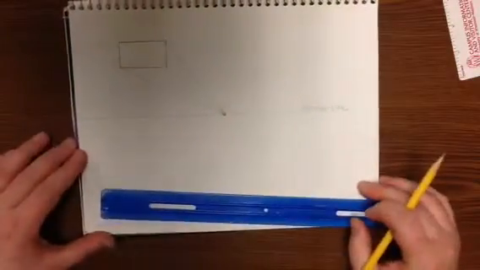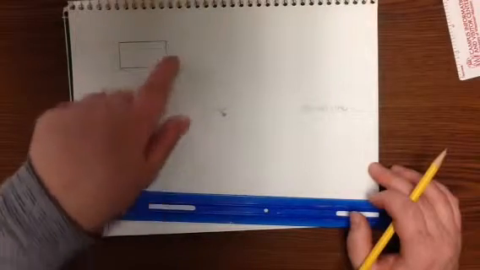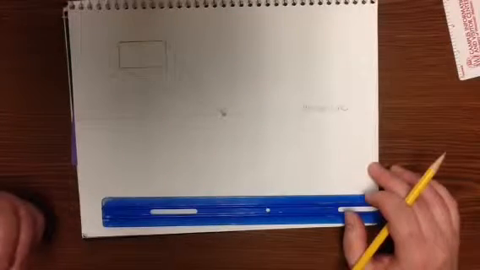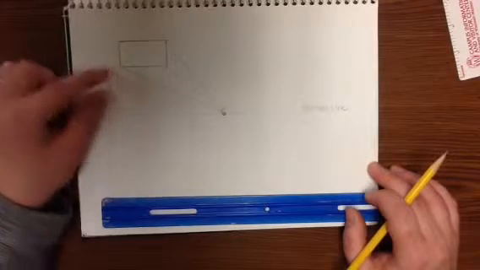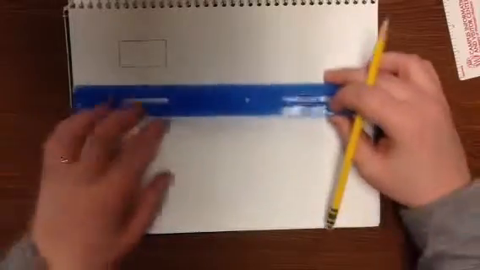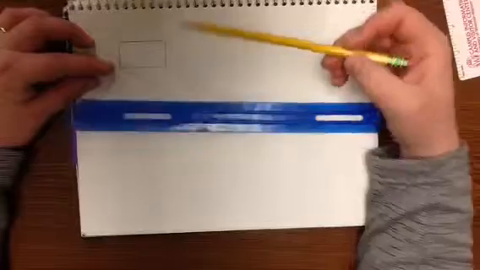Okay, so at this point you've got the face of your object, which is going to become a box, and then I've got 3 lines coming back to my vanishing point. Now your next step is you're going to decide where you want to trim your box. Now it depends how big of a box you want, and really you can just kind of eye it. But the key point here is we're going to be working with parallel lines.